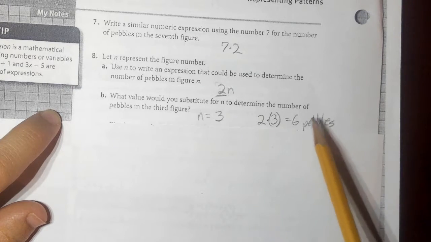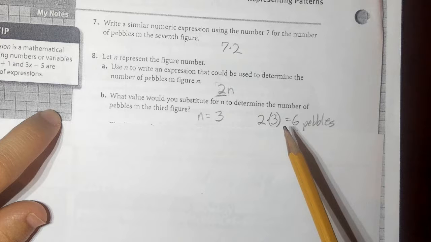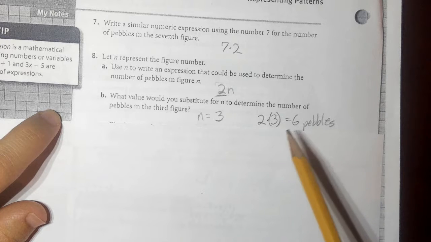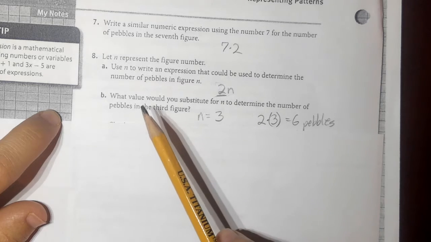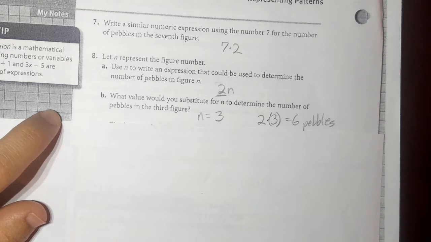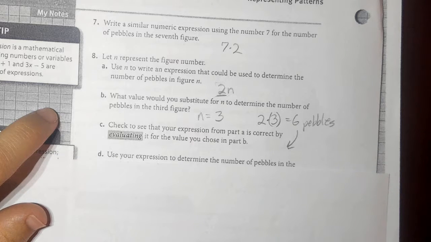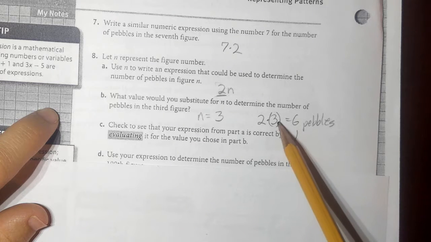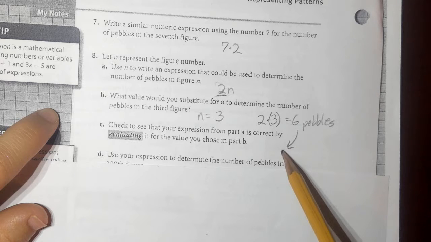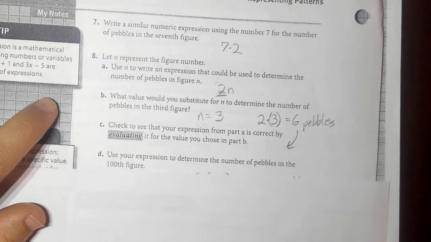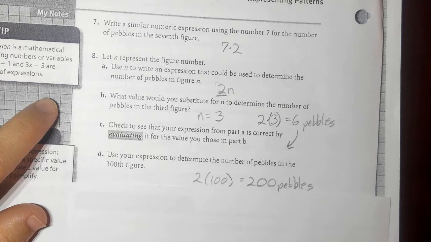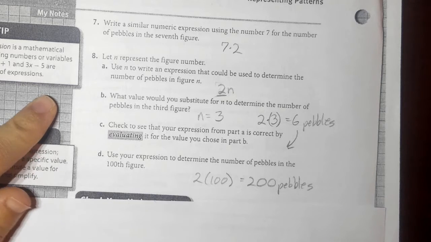Again, when I was talking with Jury about this, I thought they were talking about something more complicated, but they're just asking how you would plug that in to get the number of pebbles for the third figure. On C, I already did that up here, so I just put an arrow down here to actually plug it in and check it. Okay, use your expression to determine the number of pebbles in the 100th figure. Again, I would just put 100 times 2 equals 200 pebbles.